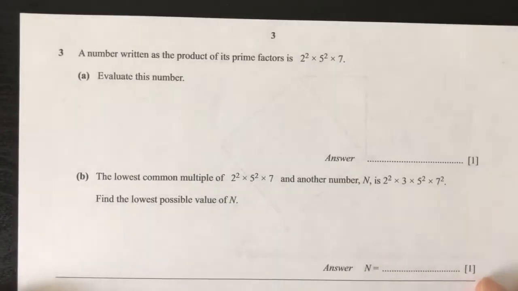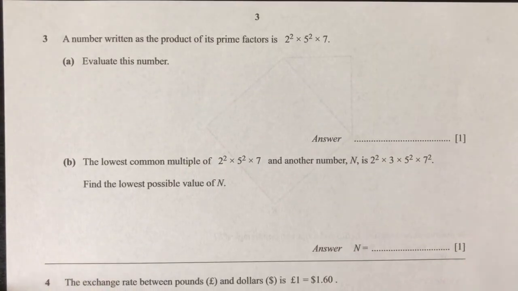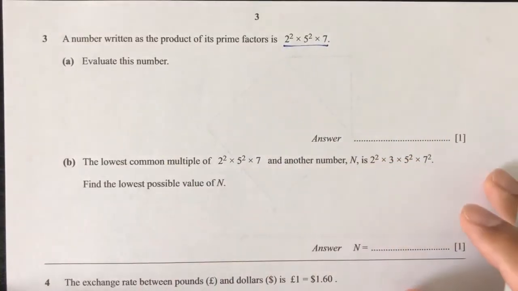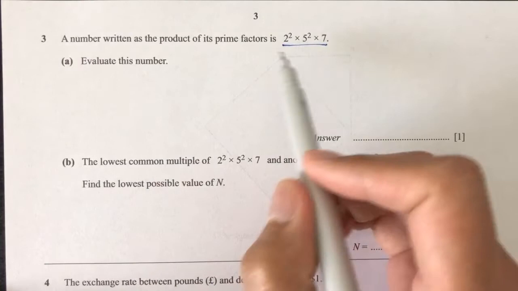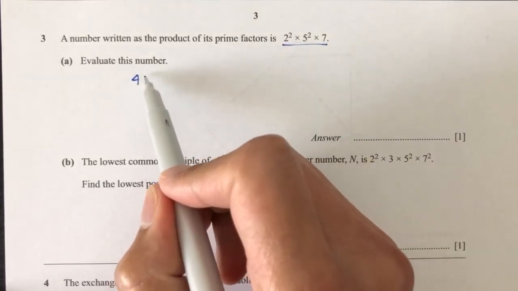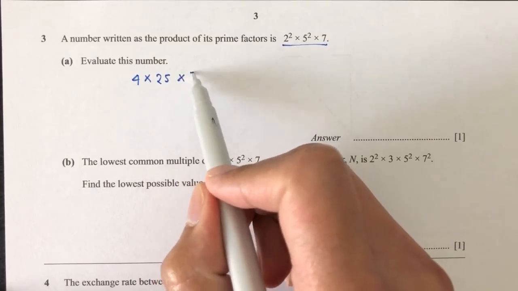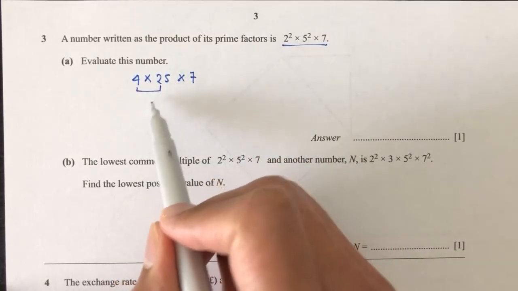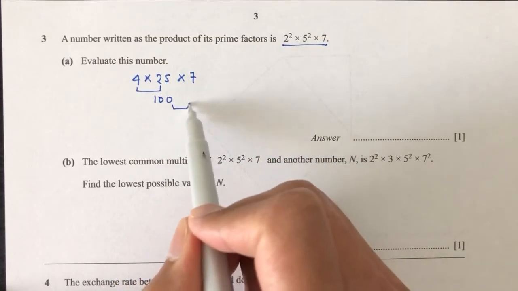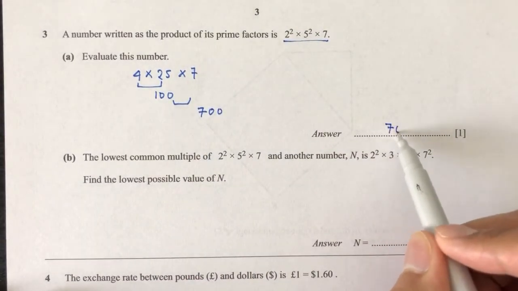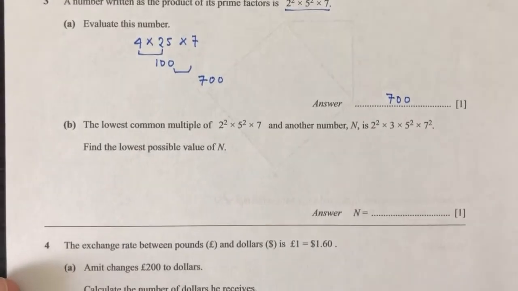So now we move on to question number 3. A number is written as a product of its prime factors. Evaluate this number. So let's find out what number this is. 2 times 2 is 4. 5 times 5 is 25, times 7. So 4 times 25 is 100, times 7 will be 700. So your answer is 700 for part A.